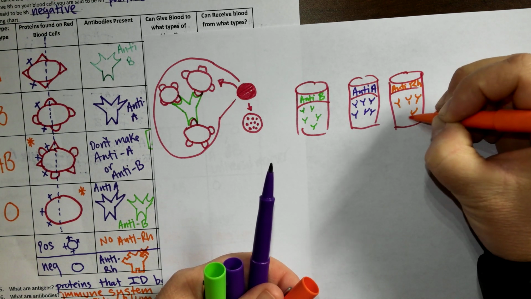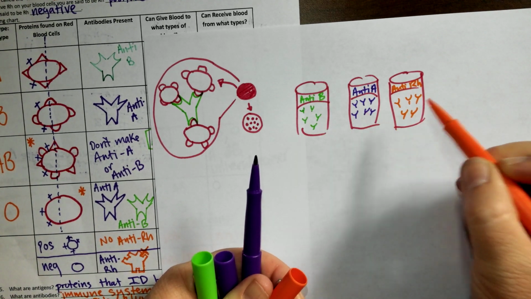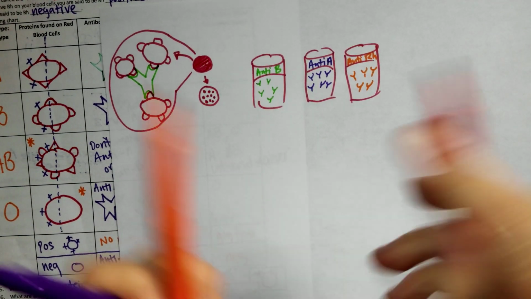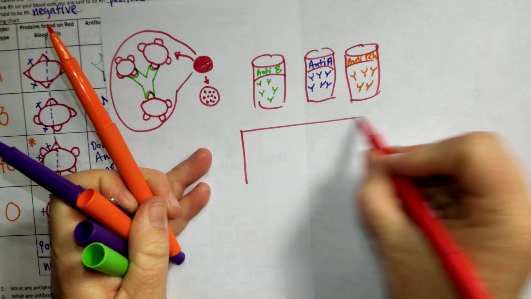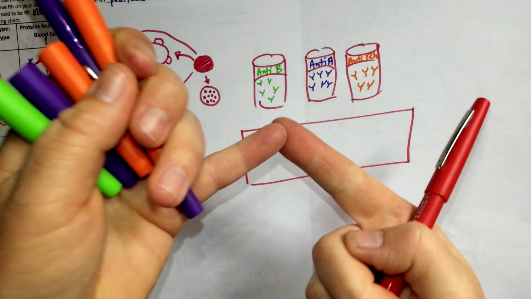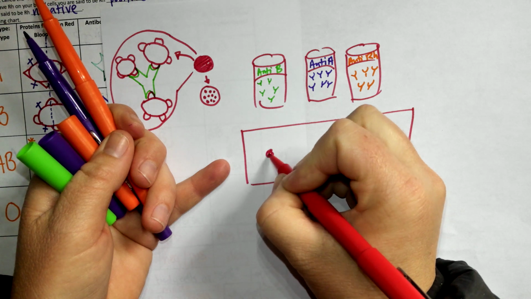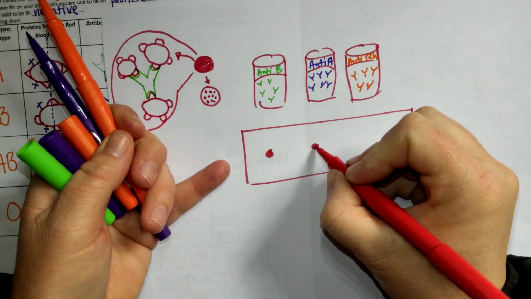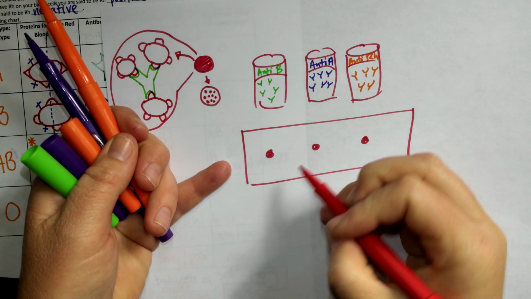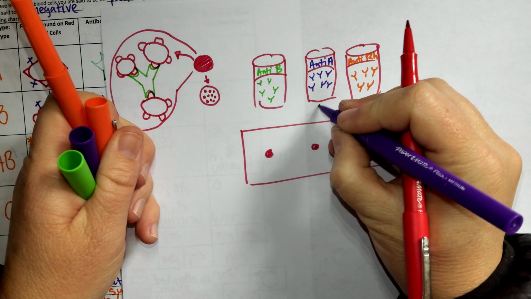Now, I want you guys to know about this because if you have a vial of anti-B and anti-A and anti-RH, and you add it to 3 drops of somebody's blood, like this, I take a glass microscope slide and I prick somebody's finger with a small needle and you squeeze blood onto the slide. I'm going to put 1 drop here, 1 drop here, and 1 drop here. I'll do it in alphabetical order.